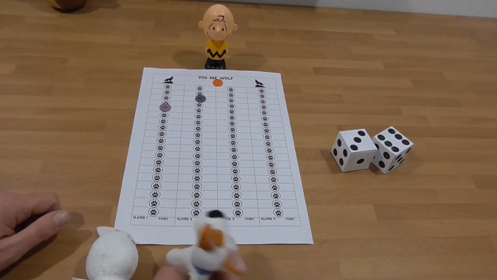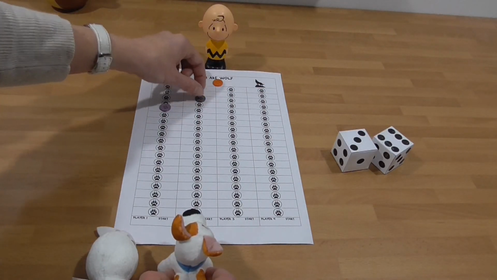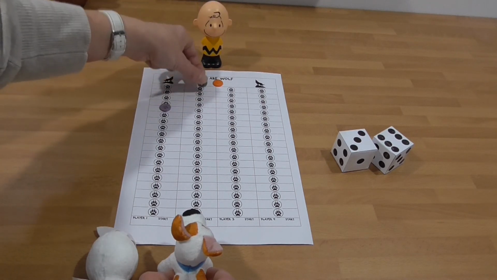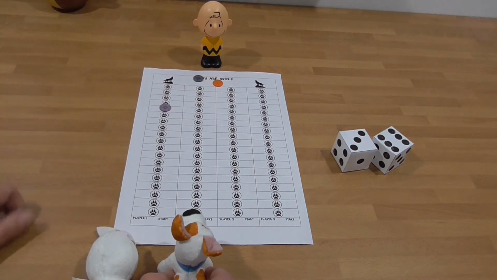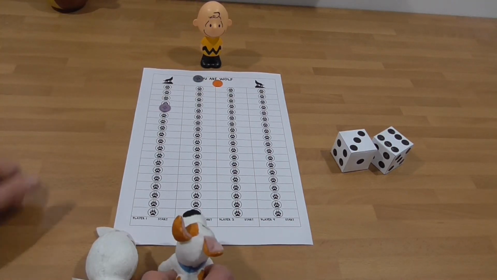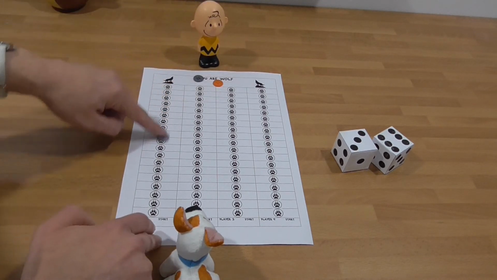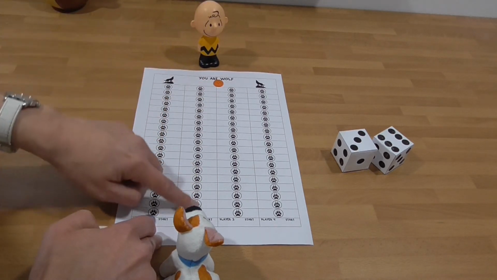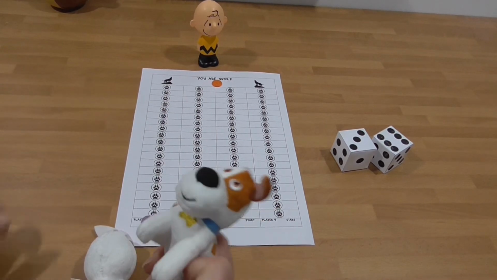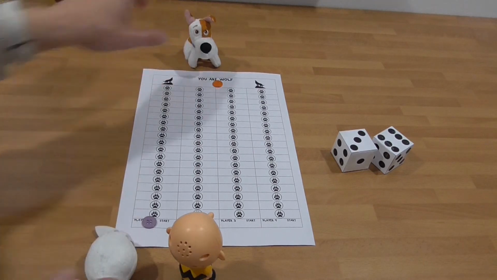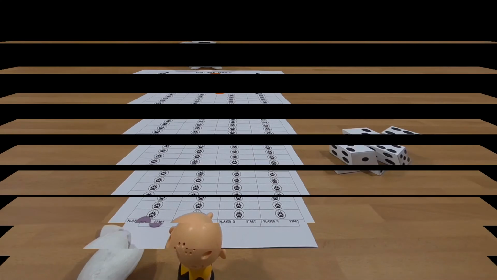What's the time, Mr. Wolf? It's 9 o'clock. 1, 2, 3. What's the time, Mr. Wolf? Dinner time. So now we go back to the beginning, and this time doggy is wolf. There we go, and that's the game.